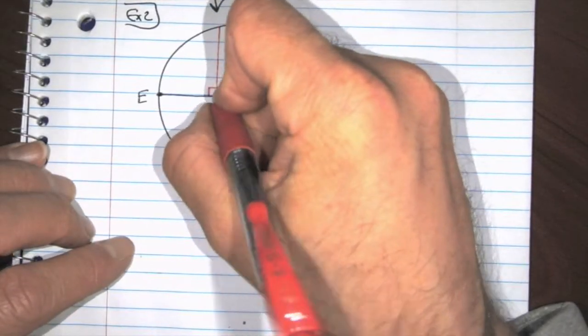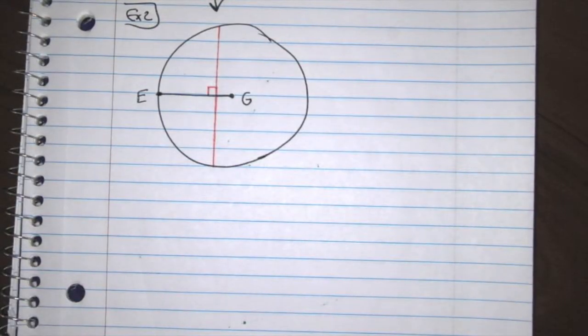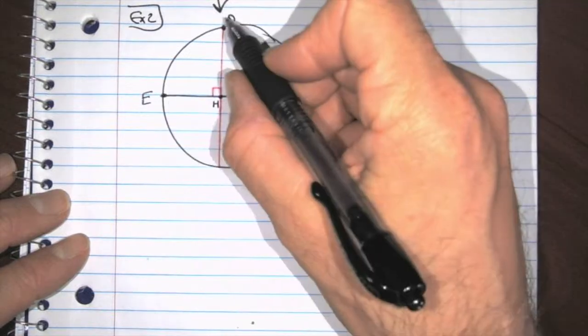Make it perpendicular. Okay, we're going to call that intersection H. This point right here, we're going to call this daffodil, D, up there.